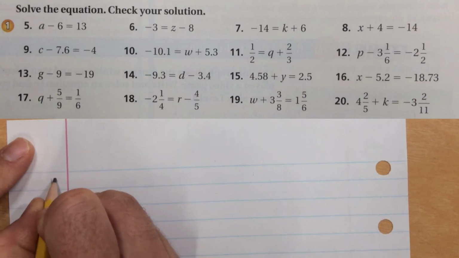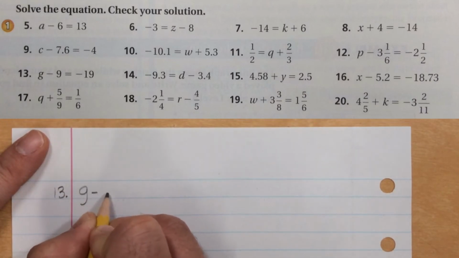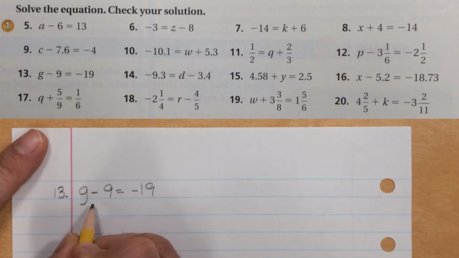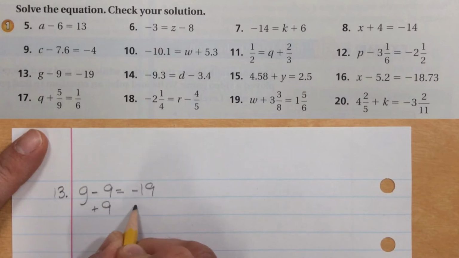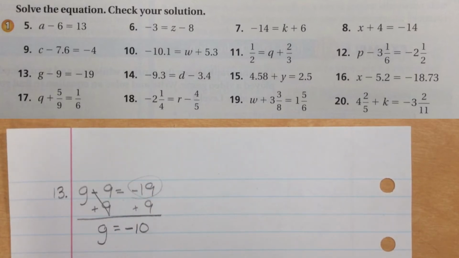Number 13, G minus 9 equals negative 19. So I'll add 9 to both sides. Over here, those cancel out, leave me with just G equals different sign, so subtract and keep the sign of the larger absolute value, which would be the negative in this case. G equals negative 10.